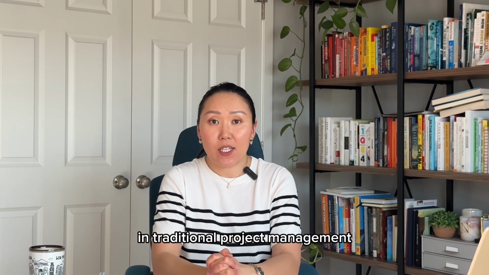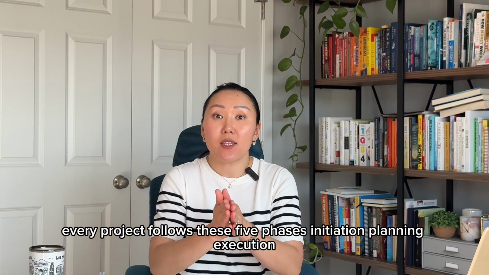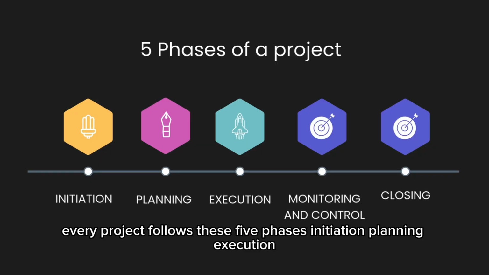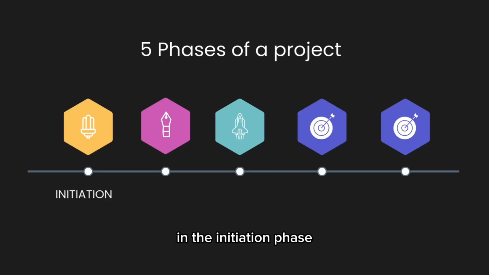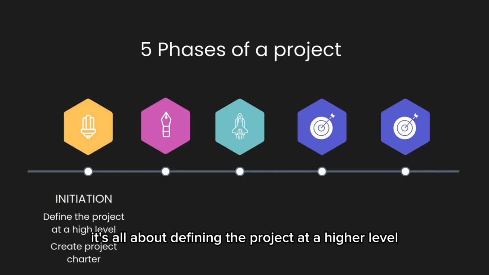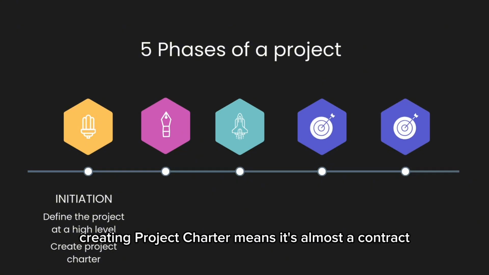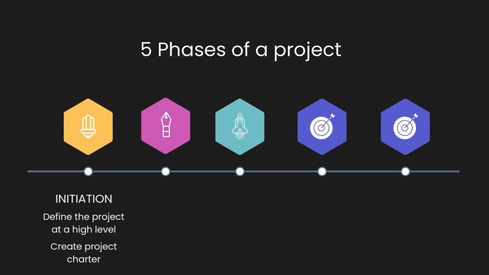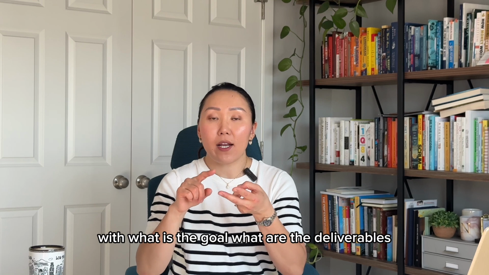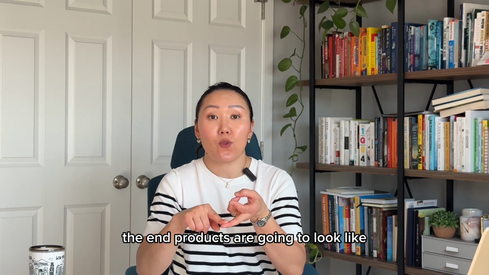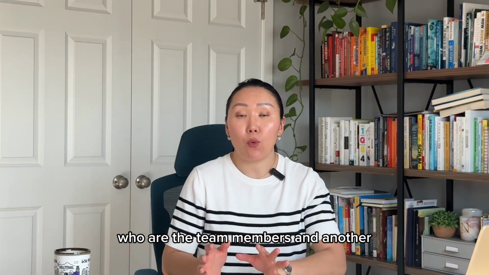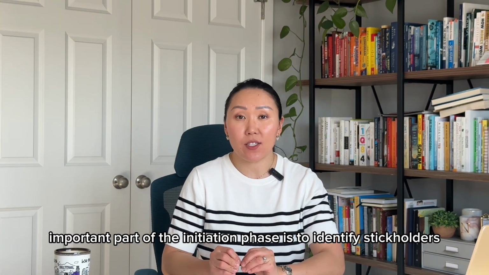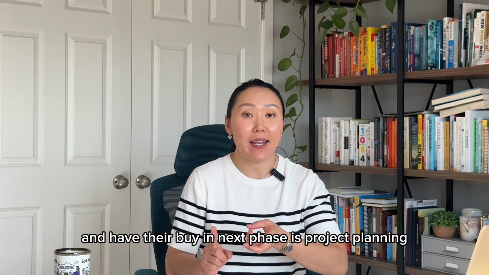In traditional project management, every project follows 5 phases: initiation, planning, execution, monitoring and controlling, and closing. In the initiation phase, it's all about defining the project at a higher level. Creating a project charter is almost like a contract: what is the goal, what the deliverables, the end products, are going to look like, and who is the project manager and who are the team members. Another important part of the initiation phase is to identify stakeholders and get their buy-in.